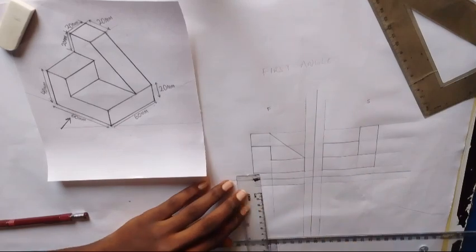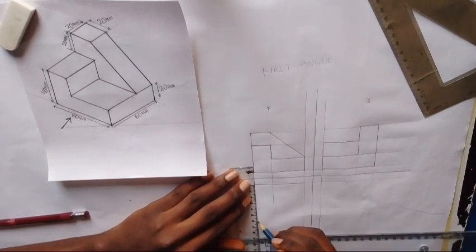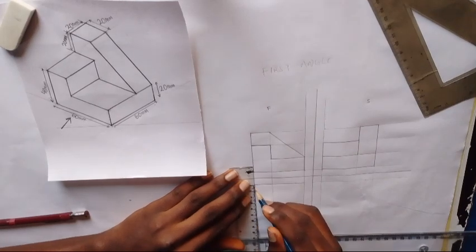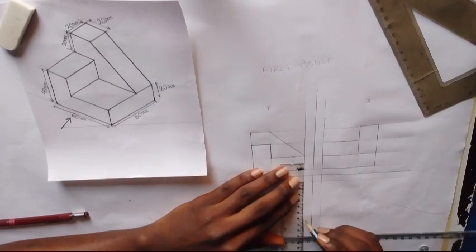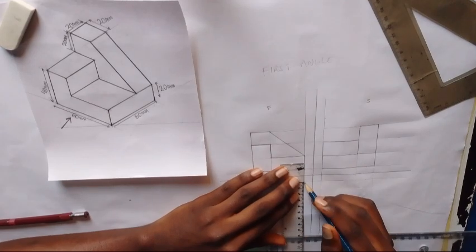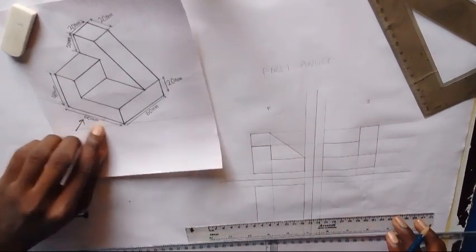So we take 60 millimeters on the left, then we thicken it. We take 60 millimeters on the right, then we thicken it. Then we can just connect the two to make our bottom, which is this part.